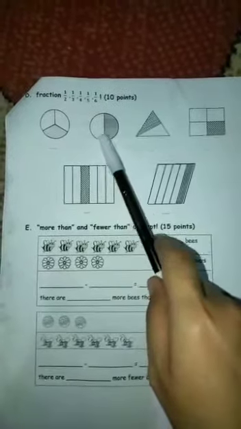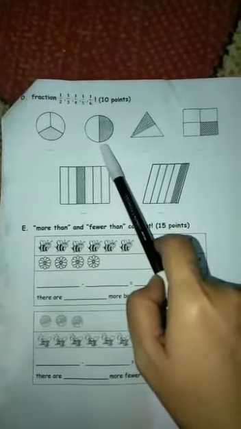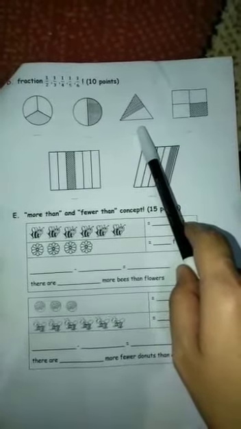What about this? If one part is divided into two, each part we call it, how many parts in here? 1, 2. So each part we call it half. This one too. If one part is divided into two, each part we call it half. Where is the symbol of half? Okay, for the next, you can do it by yourself.